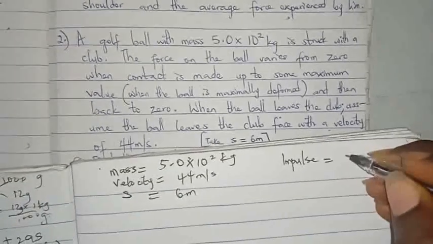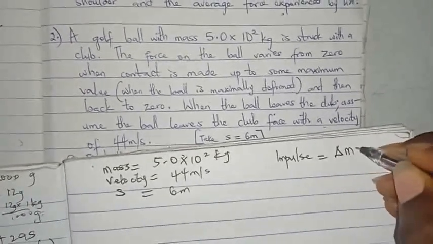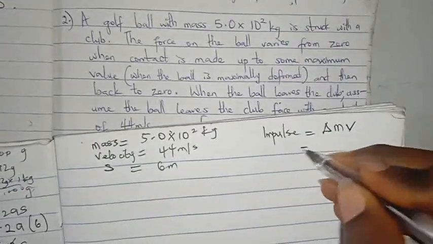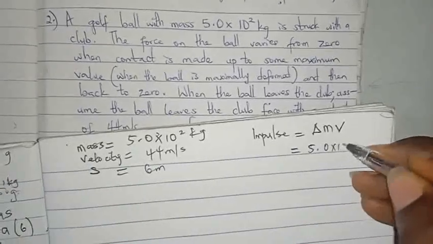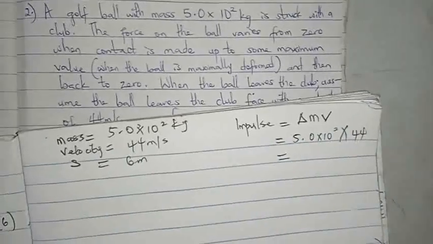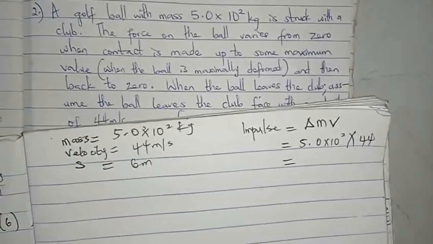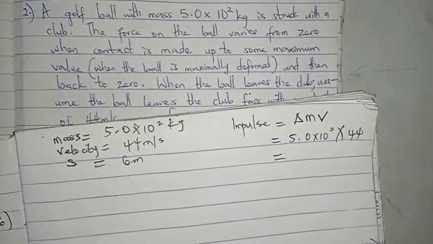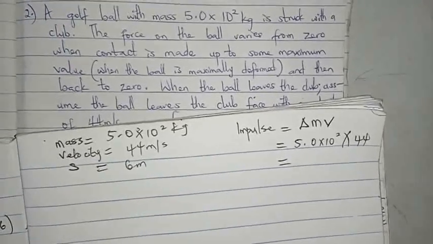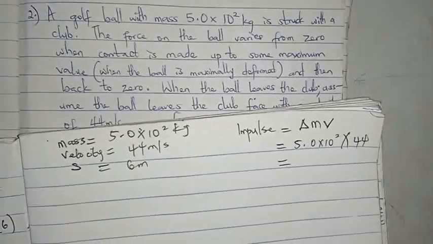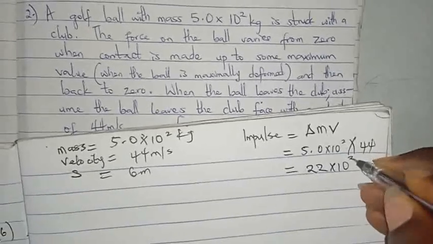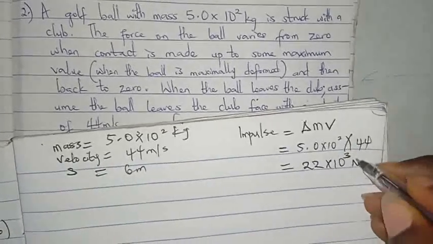To find impulse, you remember that impulse is equal to change in momentum, and momentum is mass times velocity. So we just do 5.0 times 10 raised to power 2 times 44, which is equal to 5.0 times 100 times 44, which is 22 times 10 raised to power 3 newton seconds.